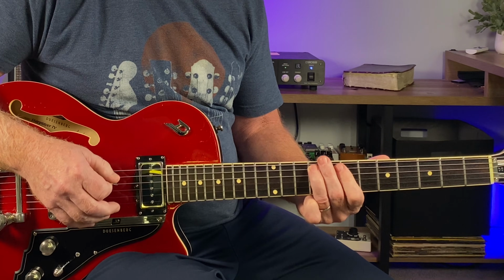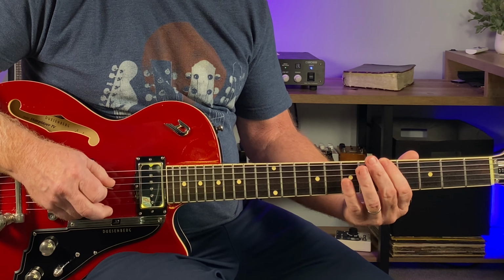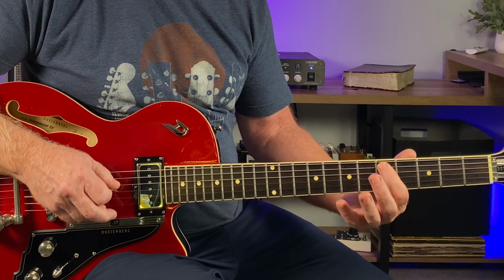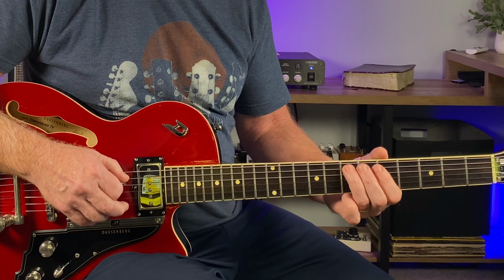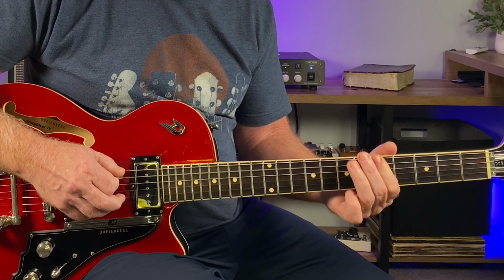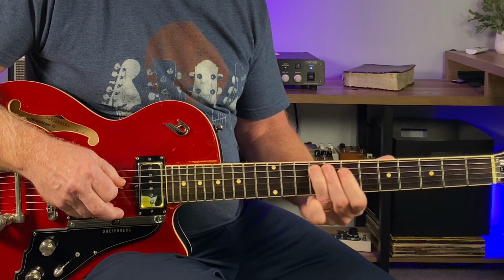That little movement there: 5th fret of the E string, 5th fret of the A string, and then sliding from 7 to 9 on the A string. Just that simple movement for the major chords.